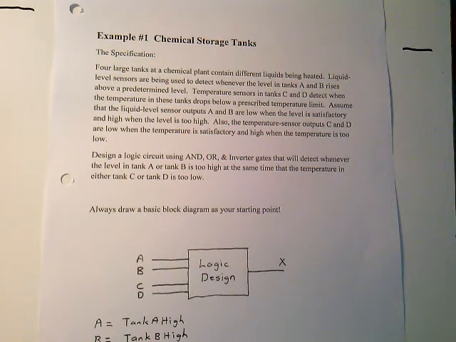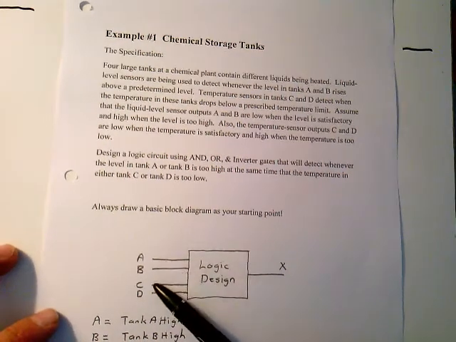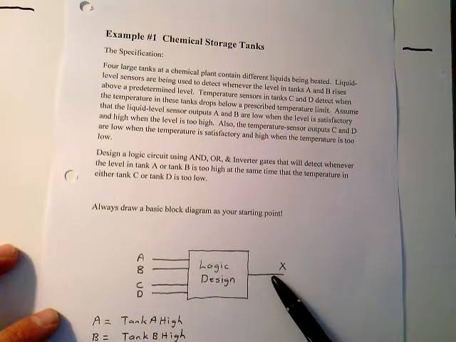Okay, now we're going to design the logic circuit using AND, OR, and inverter gates that will detect whenever the level in tank A or B is too high at the same time that the temperature in tank C or D is too low. I want you to always draw a basic block diagram as a starting point. It gets your thought processes started out, and it's a simple diagram here. If you take a look, A, B, C, D, 4 inputs and 1 output.